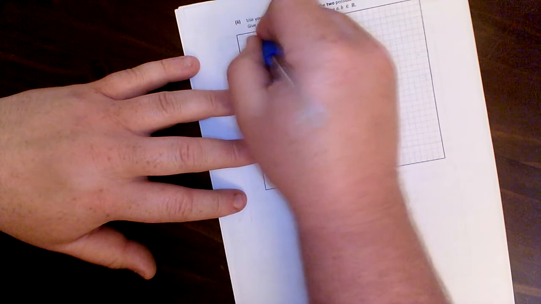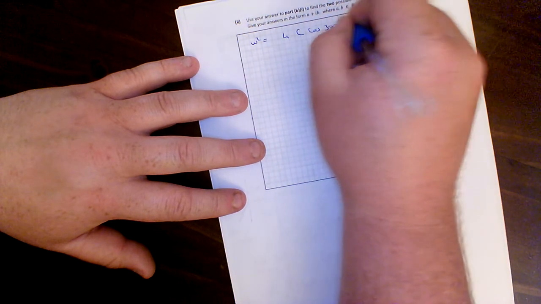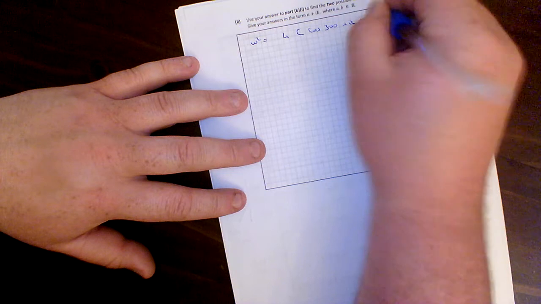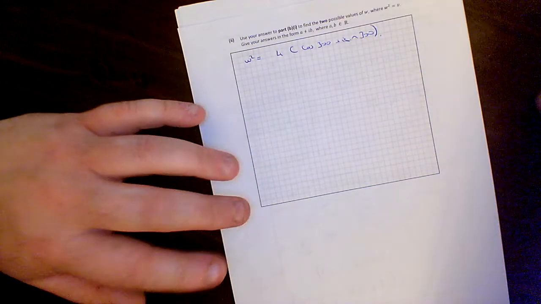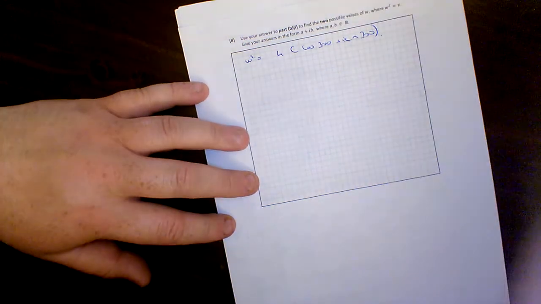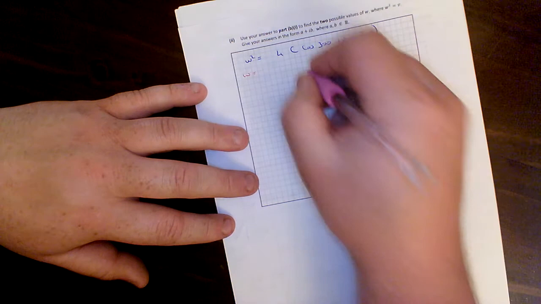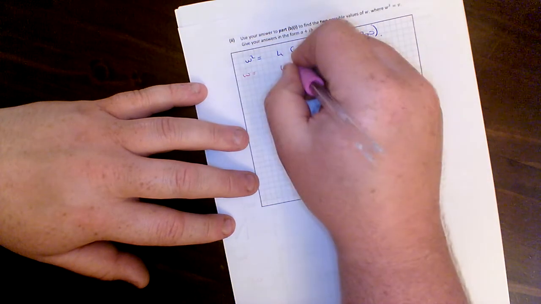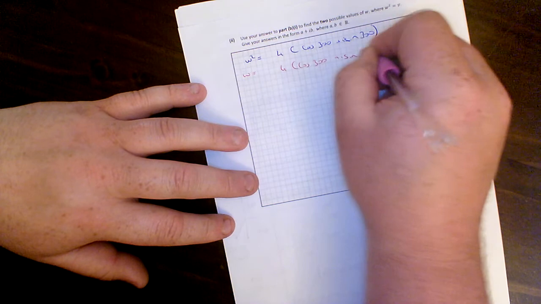So at the moment I'm going to write down W squared is equal to 4, open bracket, cos 300 plus i sine 300. Now, this is called de Moivre's theorem. You've got to know de Moivre's theorem does two things for you: it solves and it raises to a power. On the next line, to work out W on its own, you take the square root.